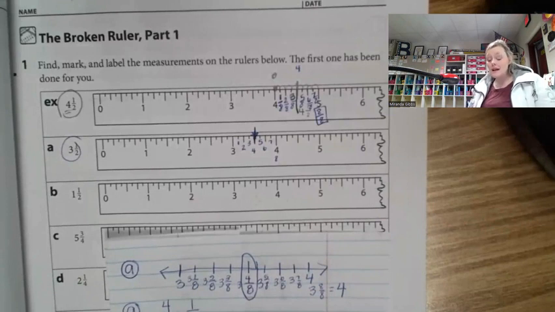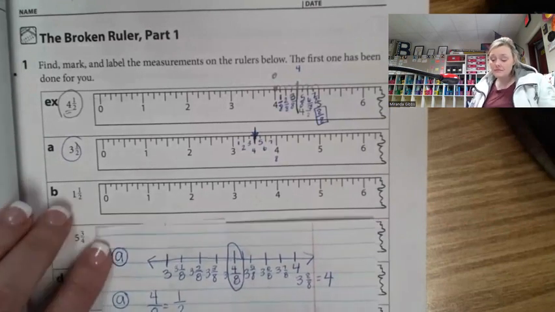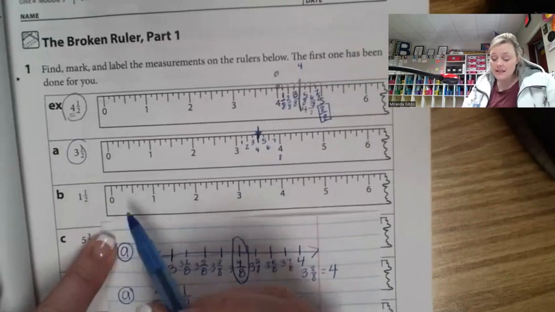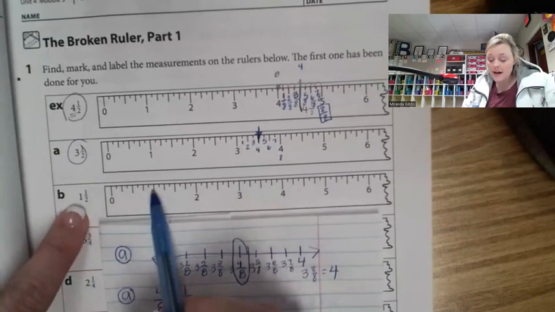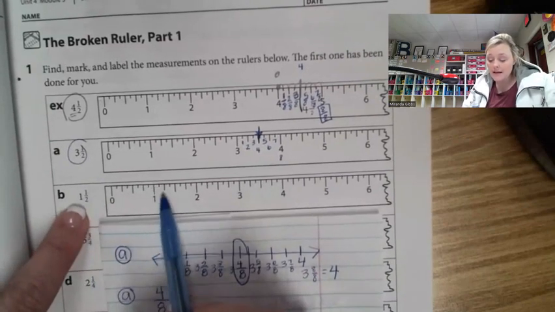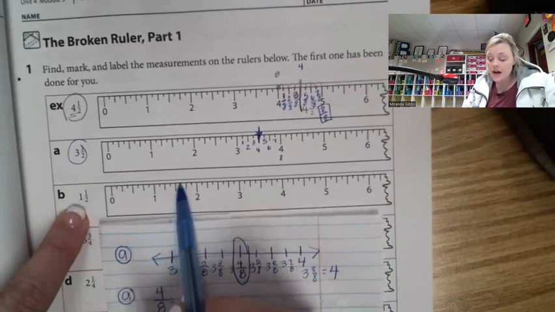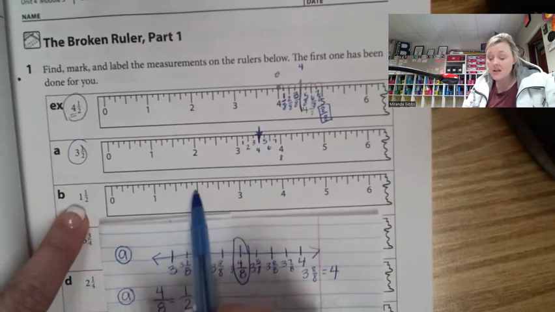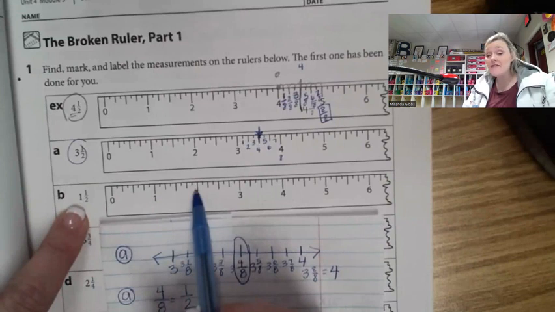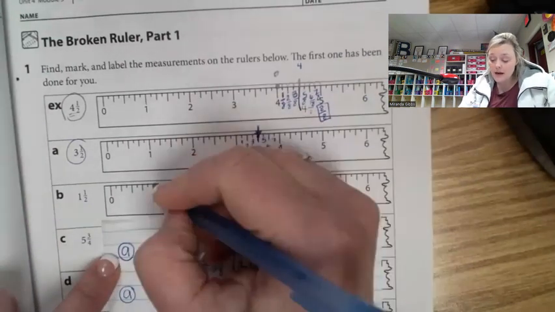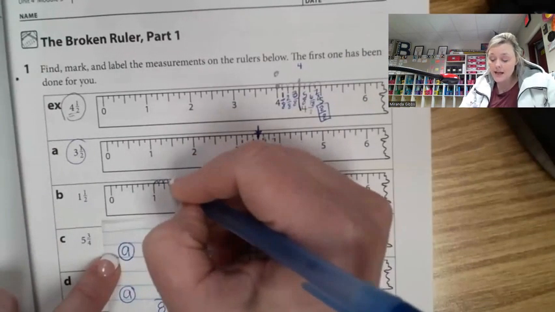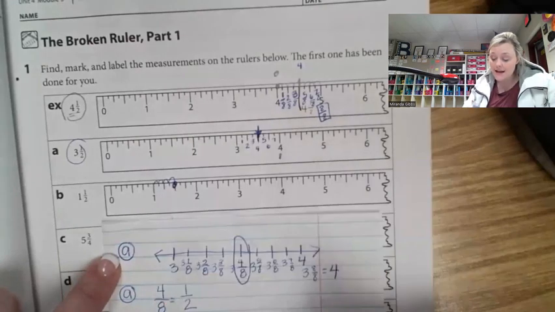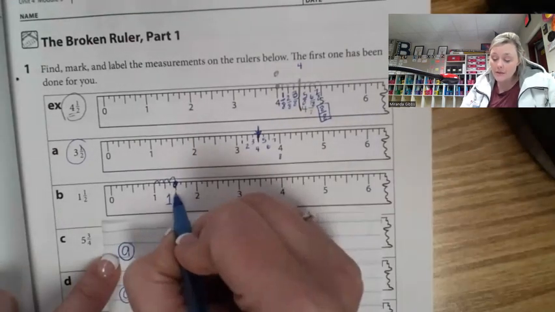B is 1 1/2. So let's look. 1 is right here, and then we can count up. 1, 2, 3, 4, 5, 6, 7, 8. So we have 8 jumps in all, so we're going to find 4 jumps from the whole number. 1, 2, 3, 4. So there it is, right there. 1 1/2.